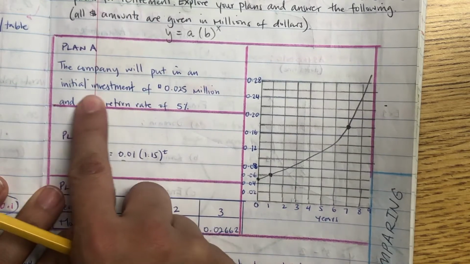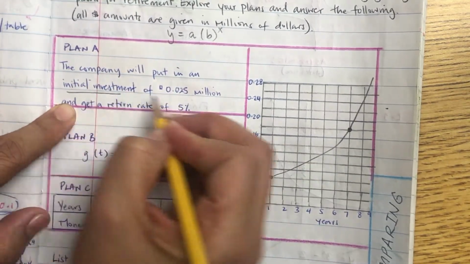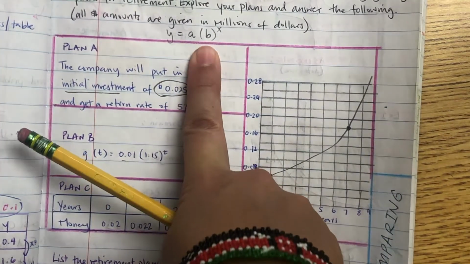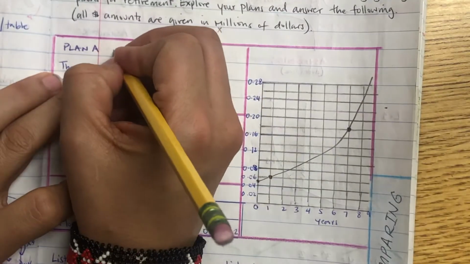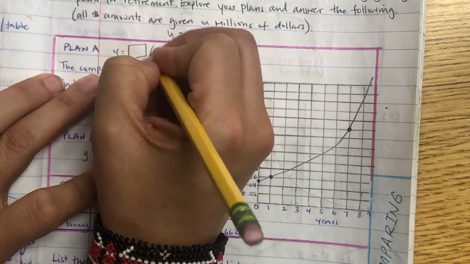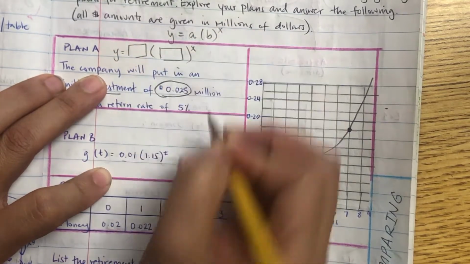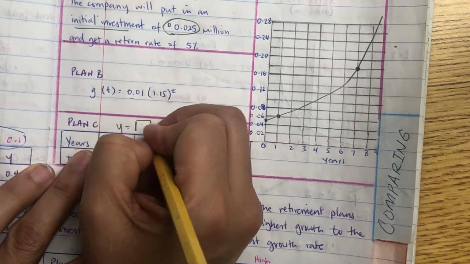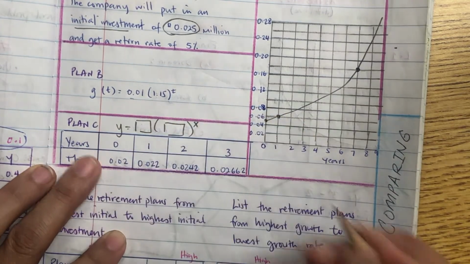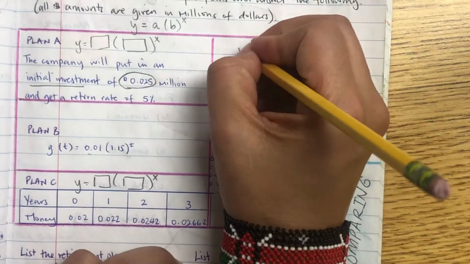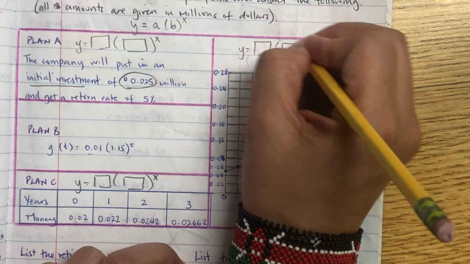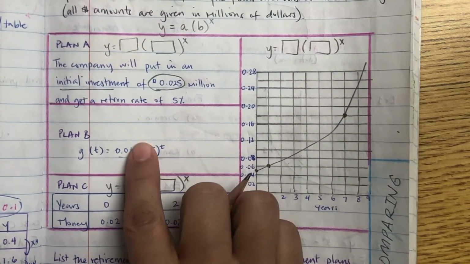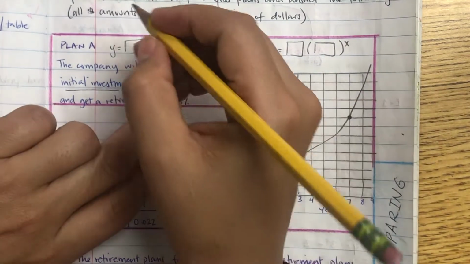The company will put in an initial investment of this to get a return rate of 5%. So let's write this in these terms. Remember, you put it as Y equals, I need that, that, and that. So I'm going to write Y equals box, box to the X. Y equals my A, my B, and X. I'm going to find it for all 3 because this one already has it.